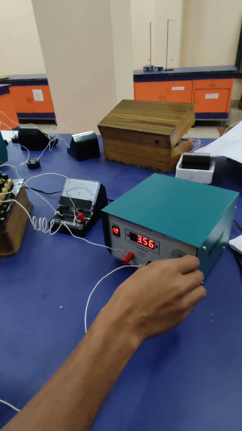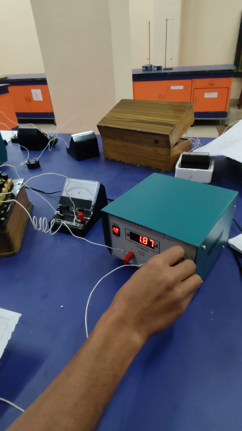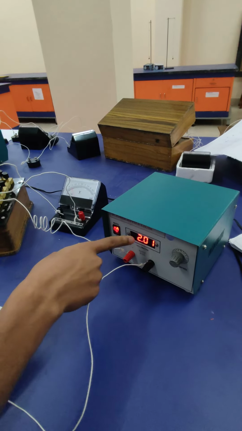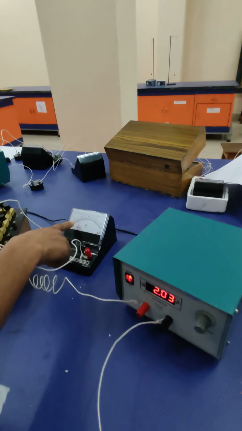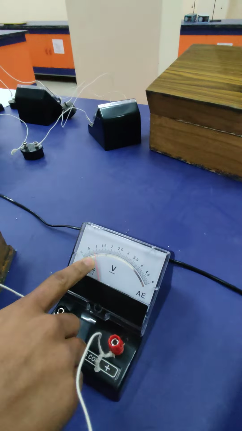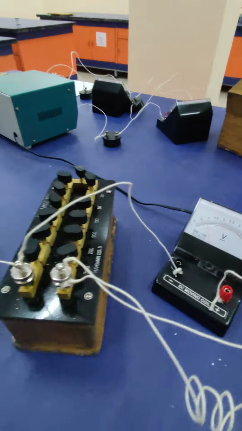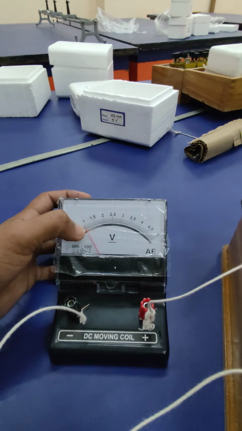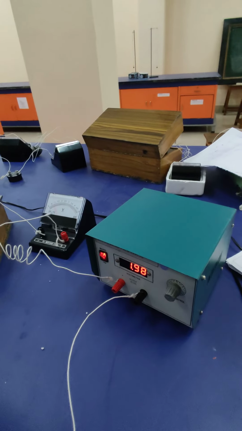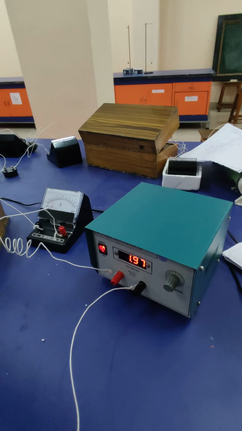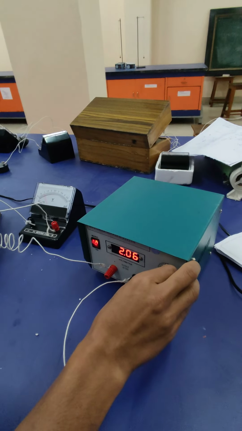So let's check. Let's say V is 2.01. V1 is almost 0.9, and V2 is also 0.9. That means 0.9 plus 0.9, that is 1.8. So your delta V is almost 0. Similarly, we have to do the same for other values of V.